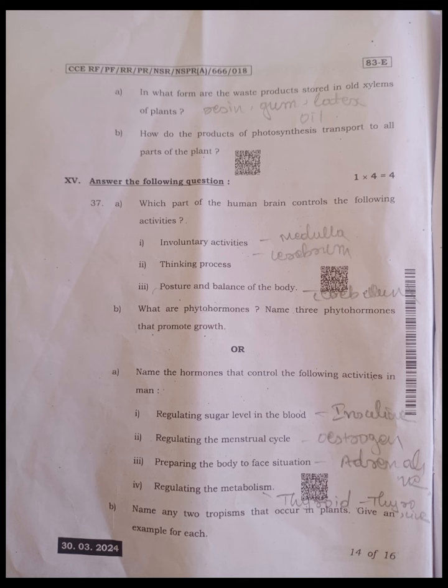And 37th question, which part of the human brain controls the following activities? Involuntary activities, it is hindbrain. In hindbrain, it is medulla. And the thinking process, it is in forebrain, it is the cerebrum. And posture and balance of the body is controlled by cerebellum.